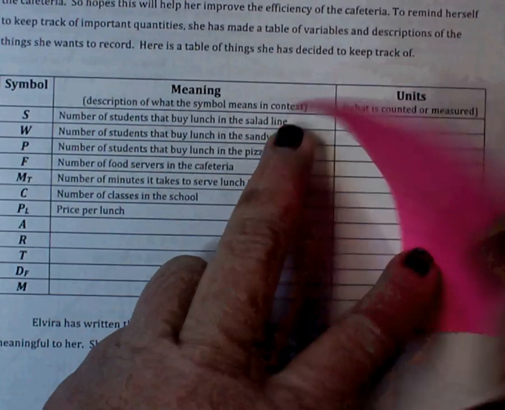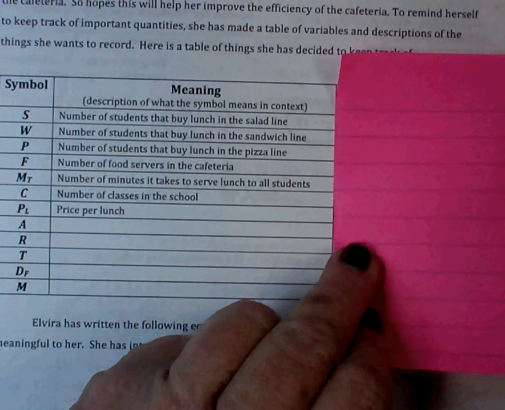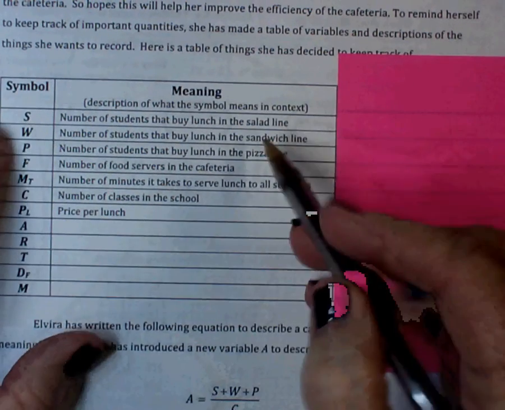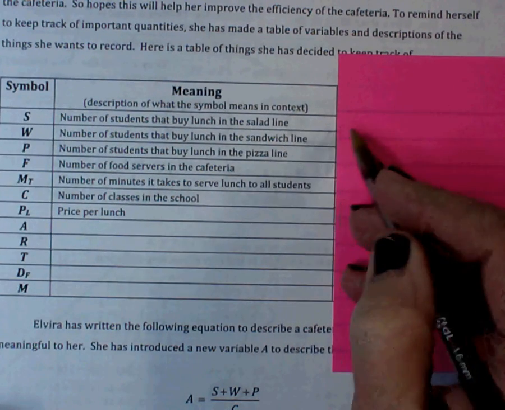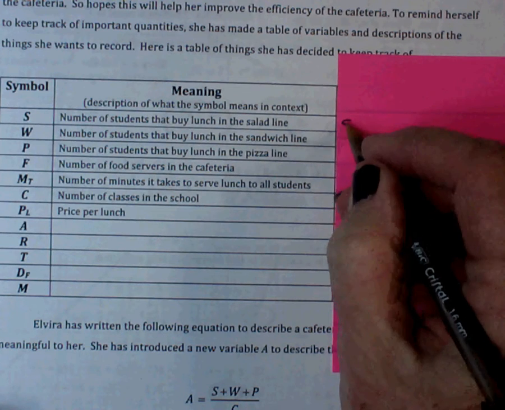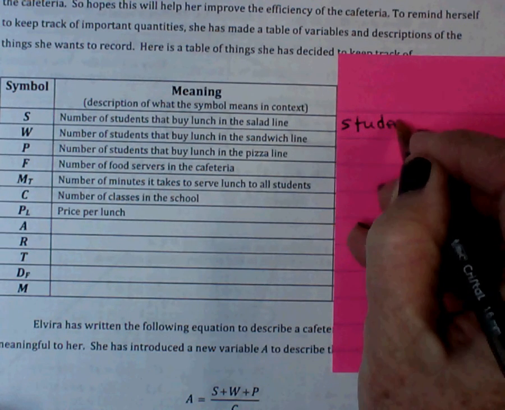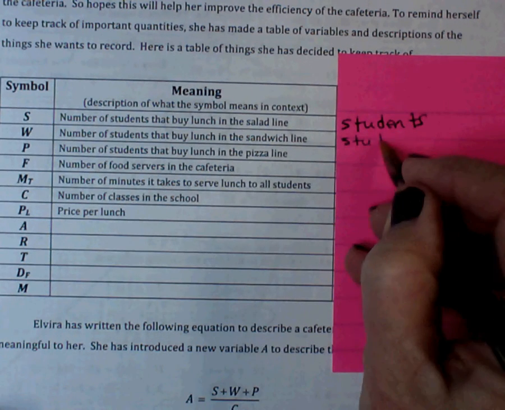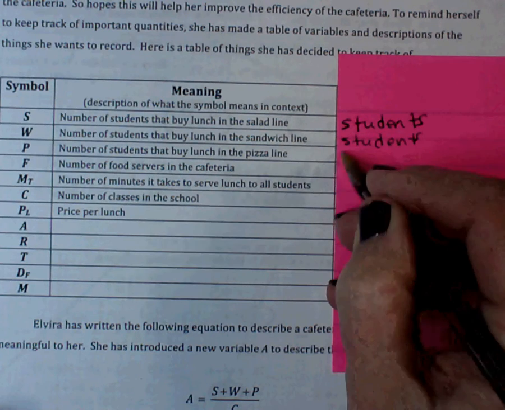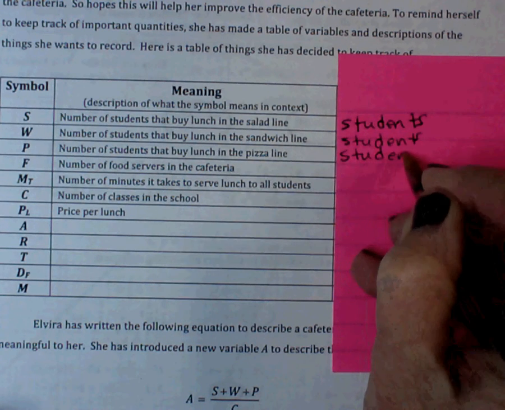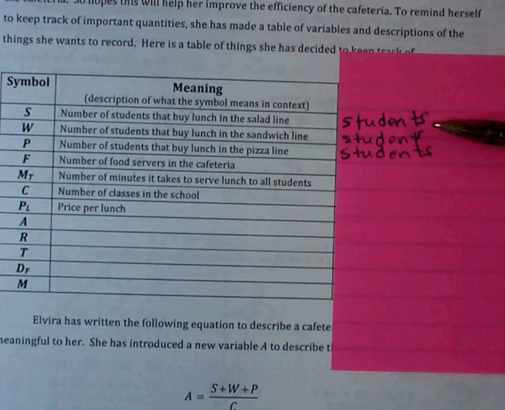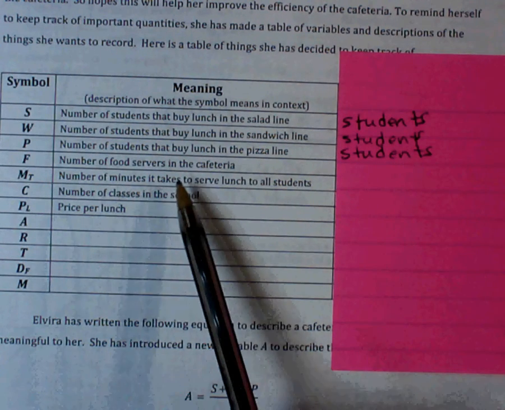Okay, the number of students that buy lunch in the salad line: we could say you're measuring students. And that's the same for the sandwich line and the pizza line. You could also have said people or kids.